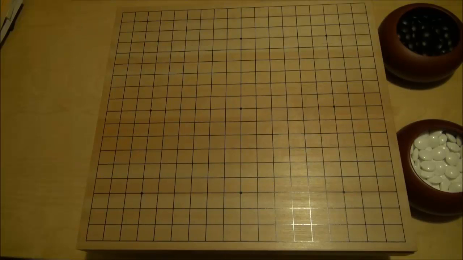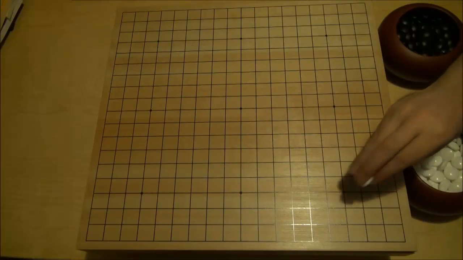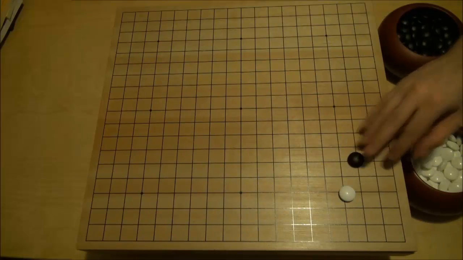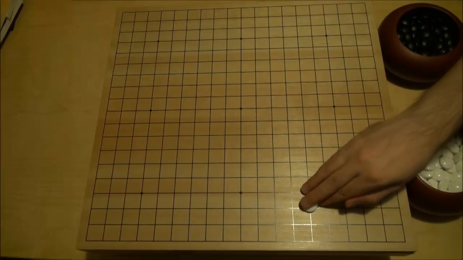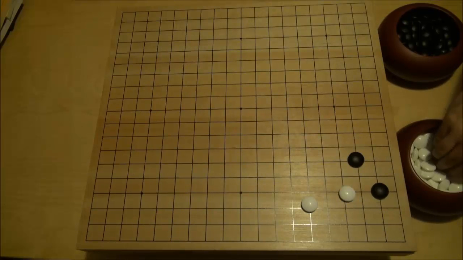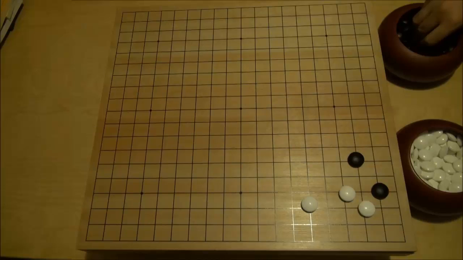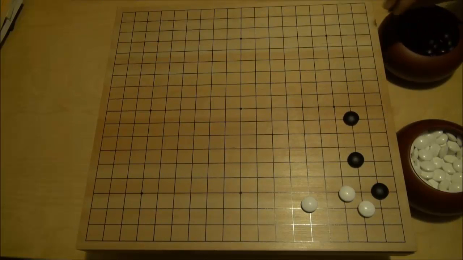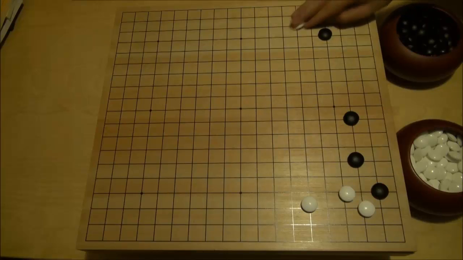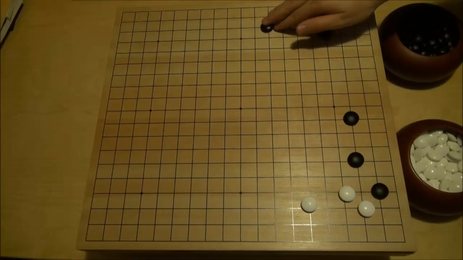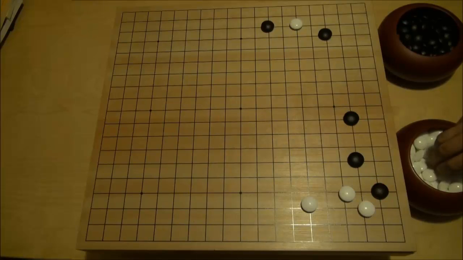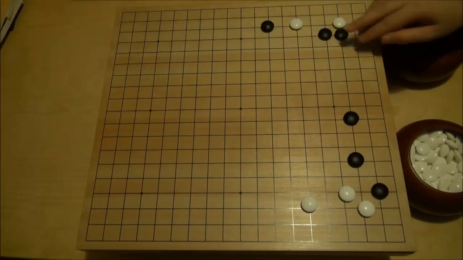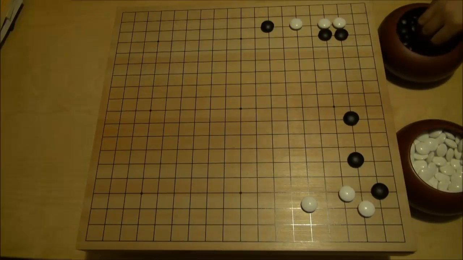So let's change it up a little bit. Let's say white has this stone and black has approached there. And black has this corner as well. And white approaches, and black pincers. White takes the corner. And again, it's the same question: where should black block? Actually, in this case, if you block here, it's not correct.